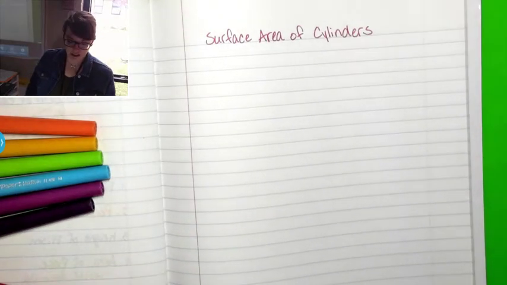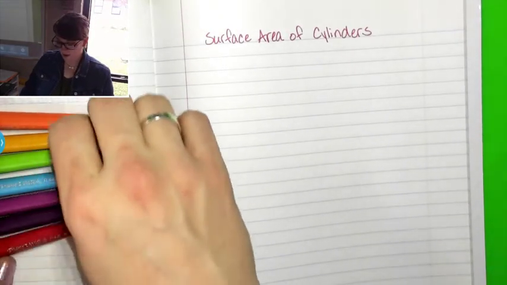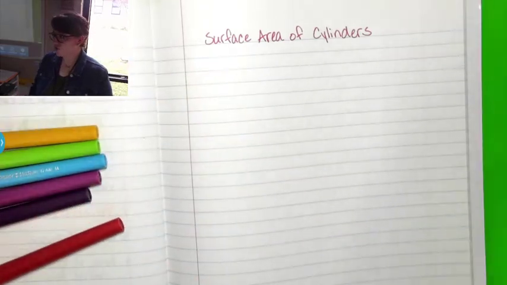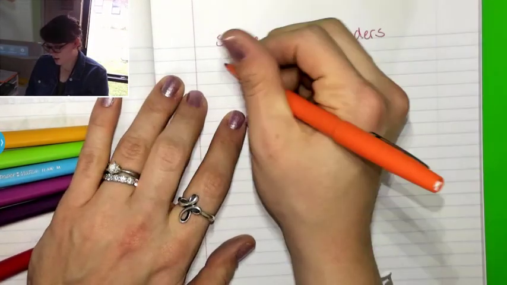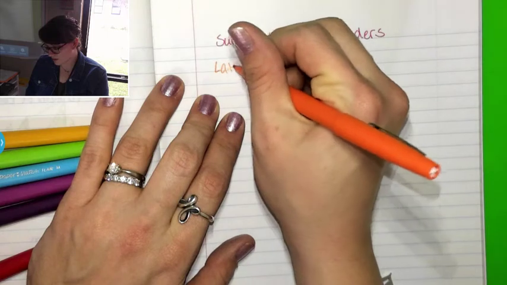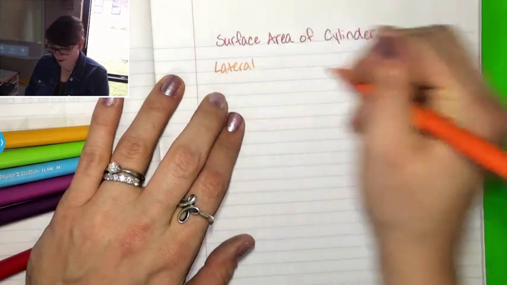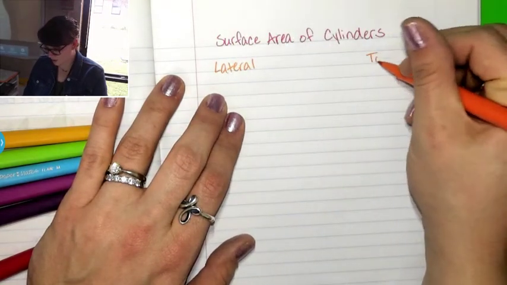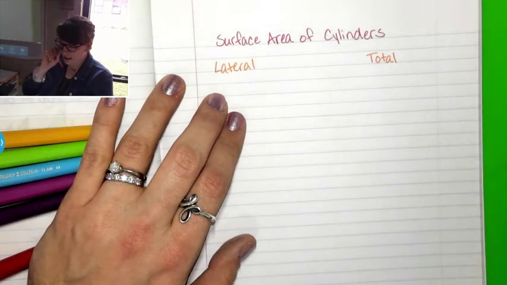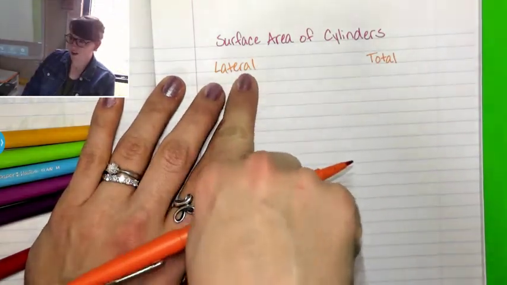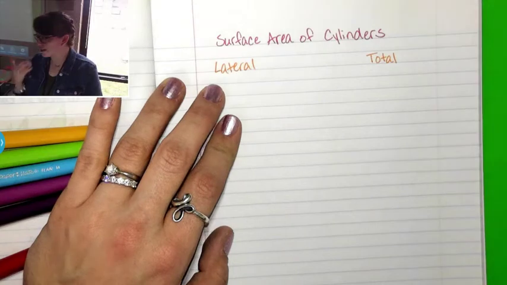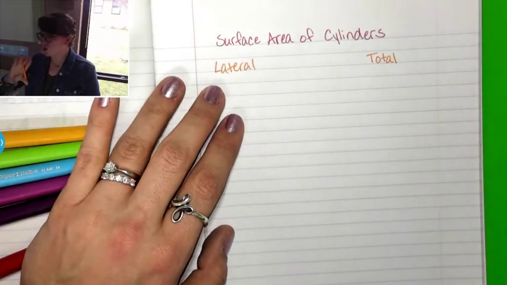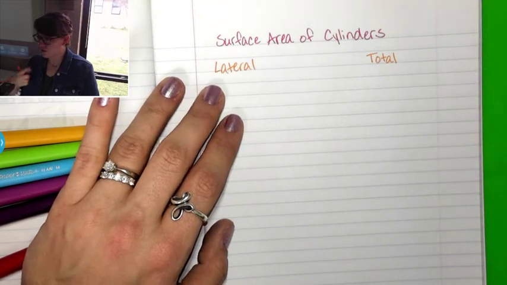Surface area of a cylinder. There are two formulas. There's lateral, just like yesterday, and then there's total. But on a cylinder, my lateral area isn't multiple faces. It's that one rectangle that goes around the circle.